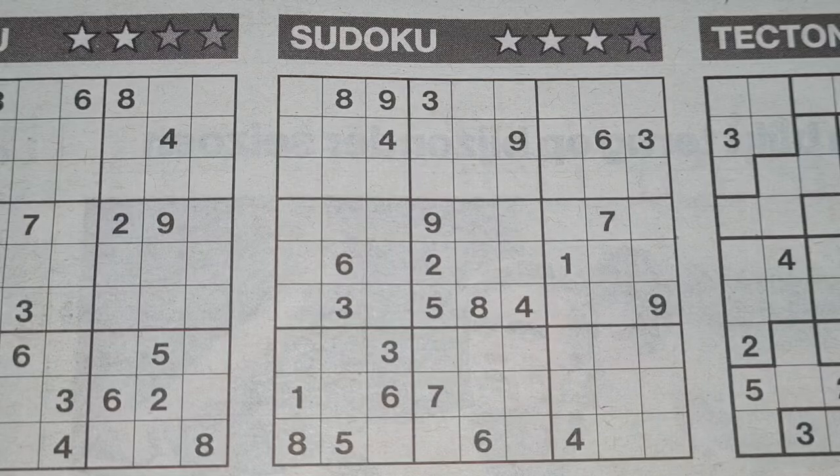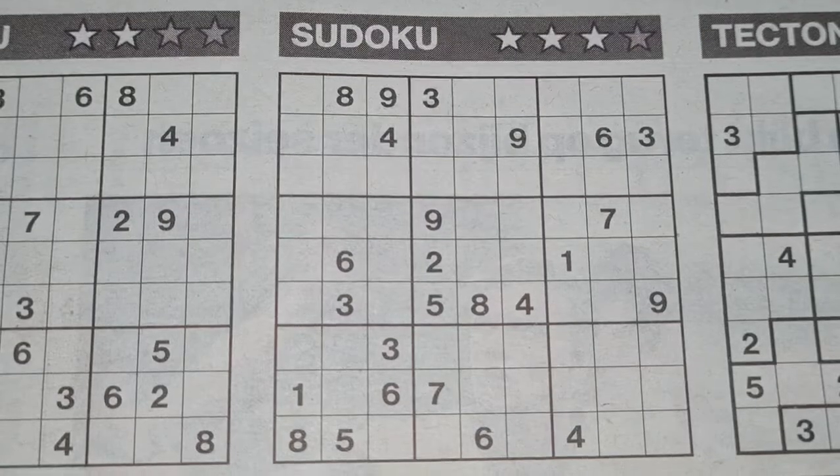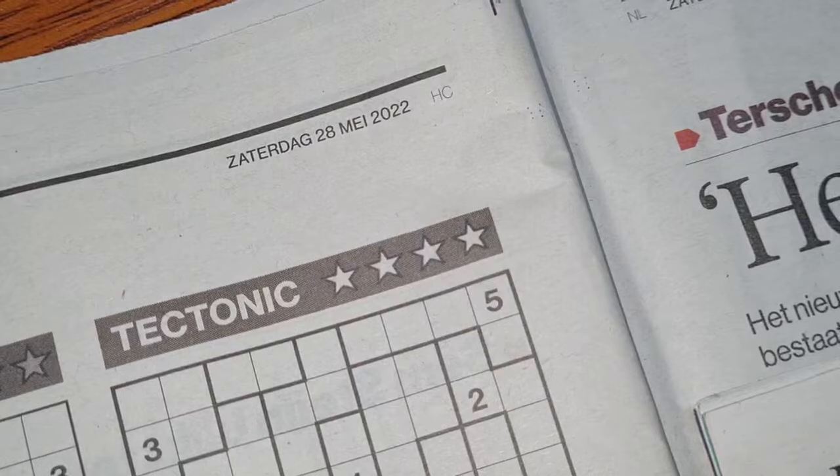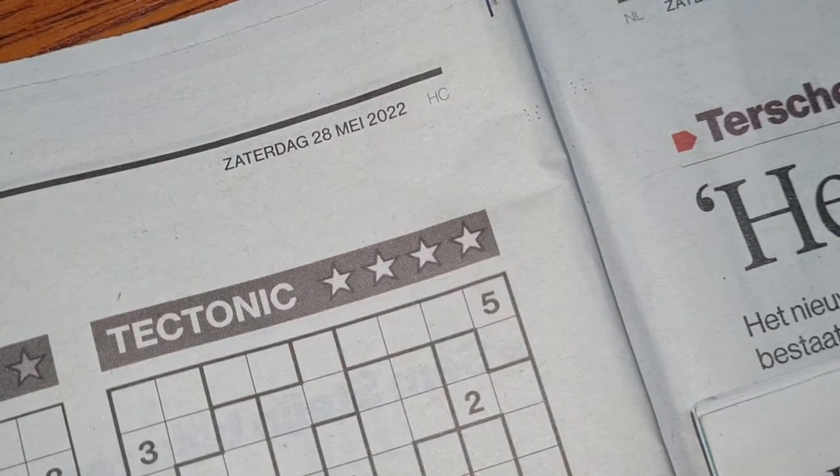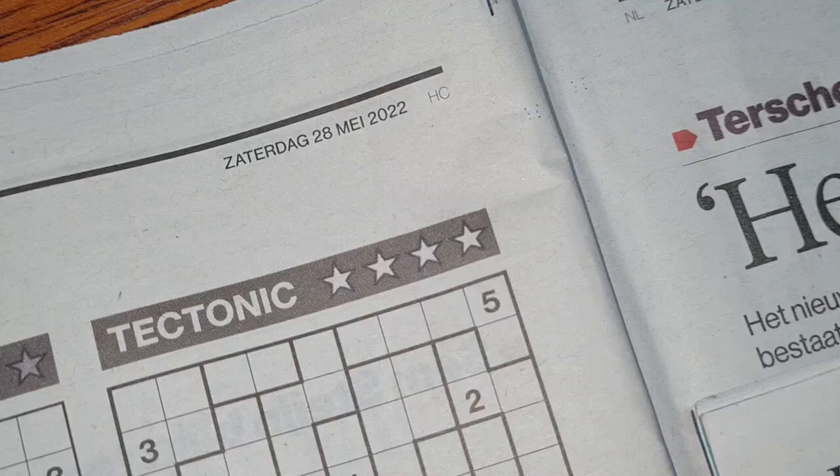Yes, today in the additional of today's newspaper on Saturday. Yes, it's weekend, and almost end of the month. Saturday, May the 28th, 2022.